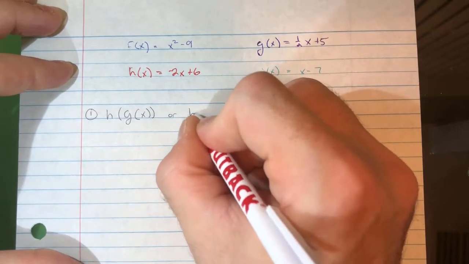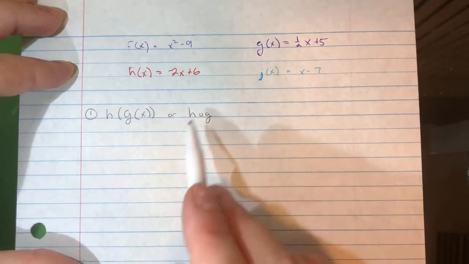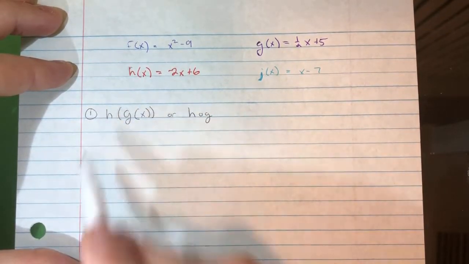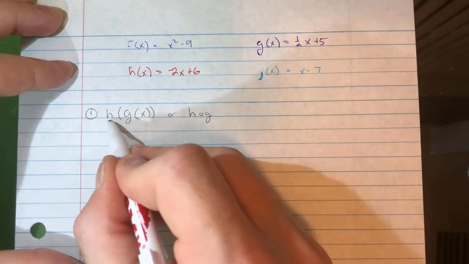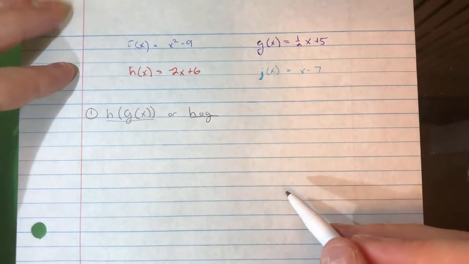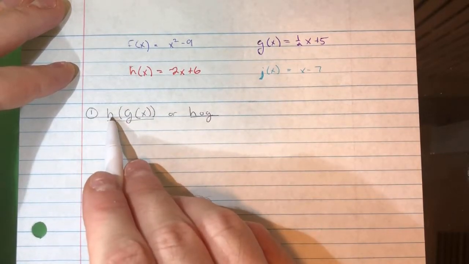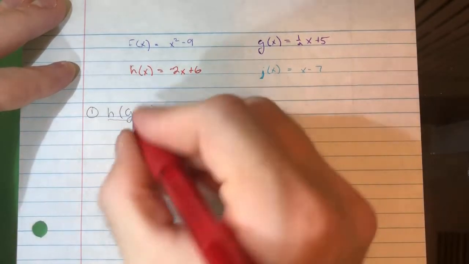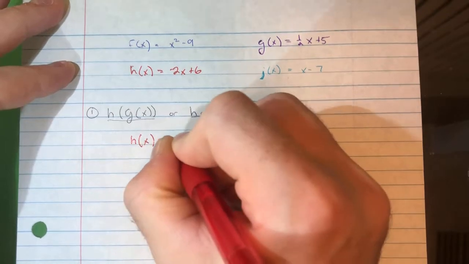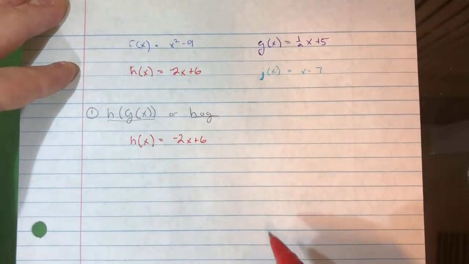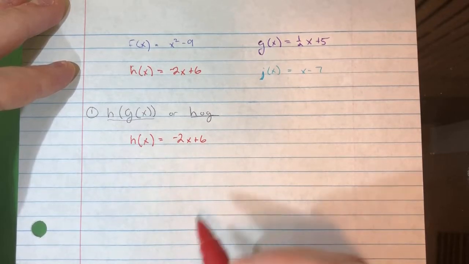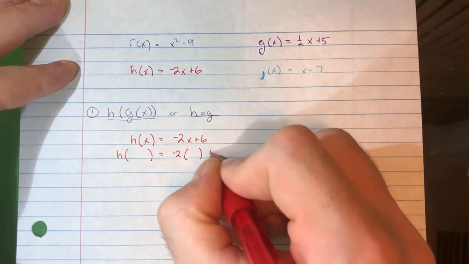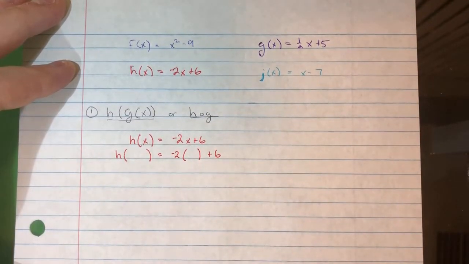Another way to write it would be h of g, which means I'm taking g and plugging it into h, or I'm taking my g of x and plugging it into h of x. Either way, these are the same question, h of g of x or h of g. So we know our starting equation is h of x. So I'm going to write out the h of x equation. So h of x is equal to negative 2x plus 6. And what am I plugging into h of x? g of x. I'm going to leave a space for when I plug in my g of x.